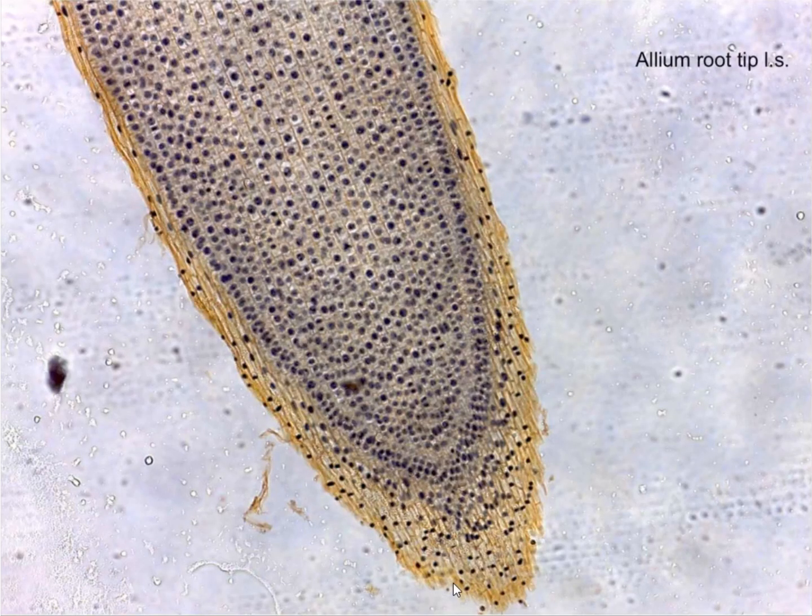So this is that same picture. We're just zoomed in a little bit more. So this is our cell elongation. This is where cell division is happening. And finally, this is our root cap.